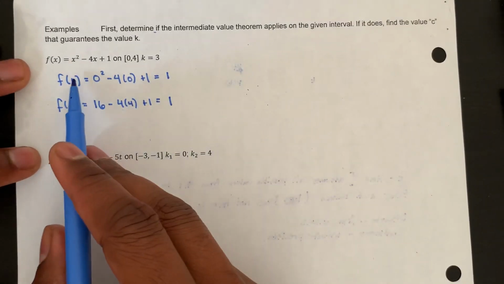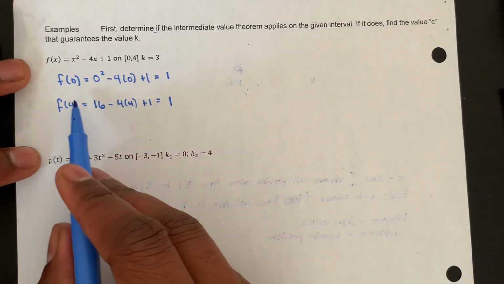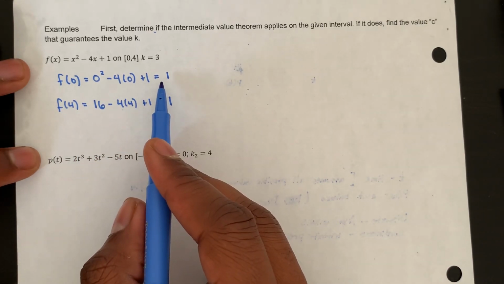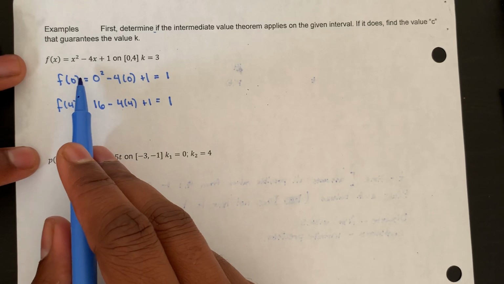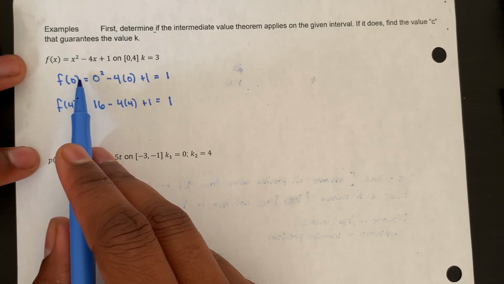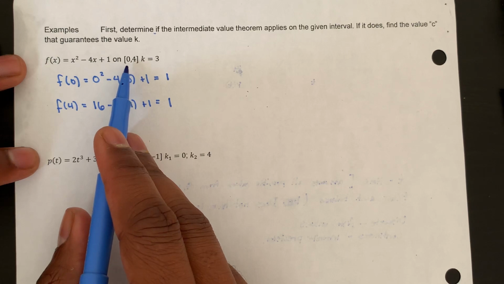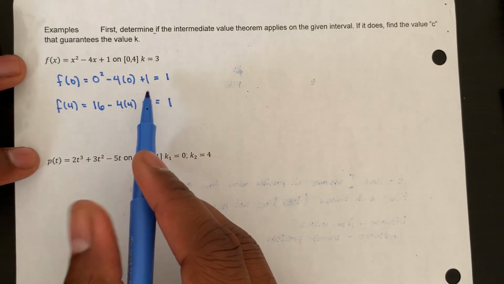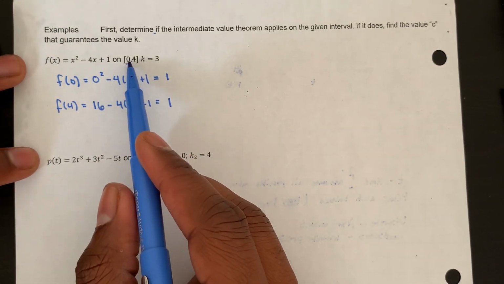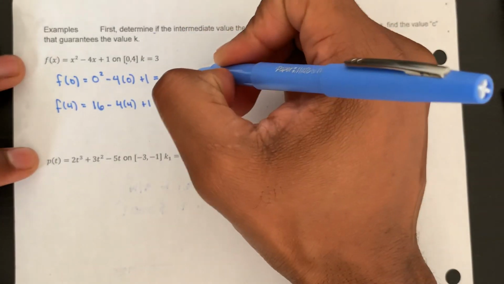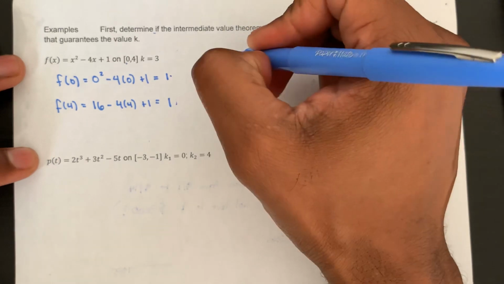So we know that f of 0 is 1, and we know that f of 4 is also 1. Does this function have to hit 3 at some point on this interval? We don't know. We know that the x values have to hit 3, but we don't know that the function values have to hit 3 because we start at 1 and end at 1.